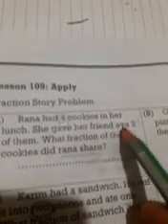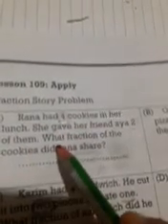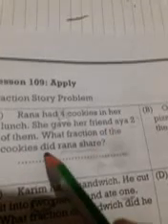Today we study lesson 109, fraction story problem. Number A. Rana had 4 cookies in her lunch. She gave her friend Aya 2 of them. What fraction of the cookies did Rana share?